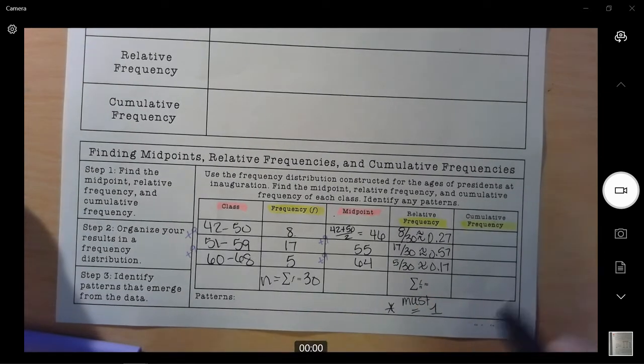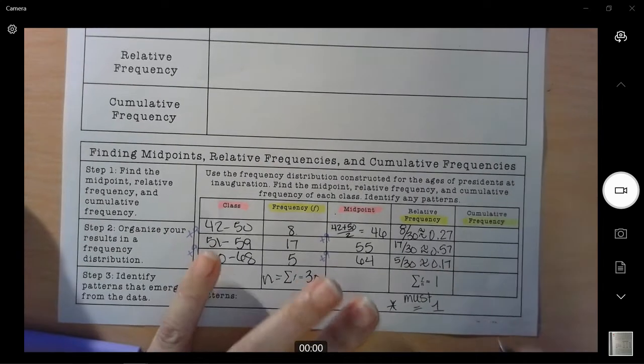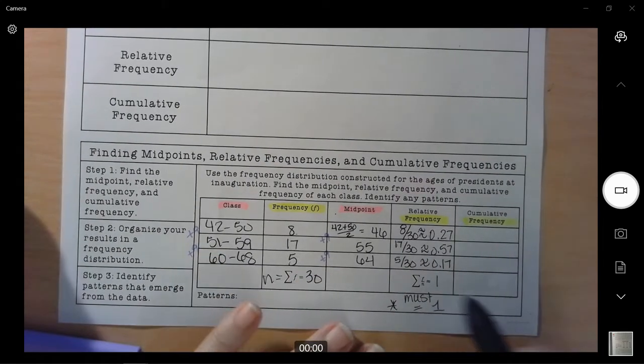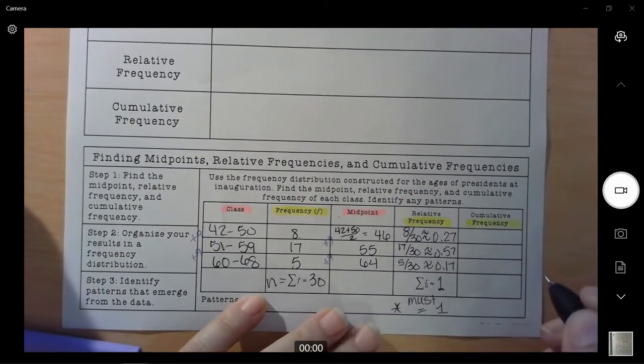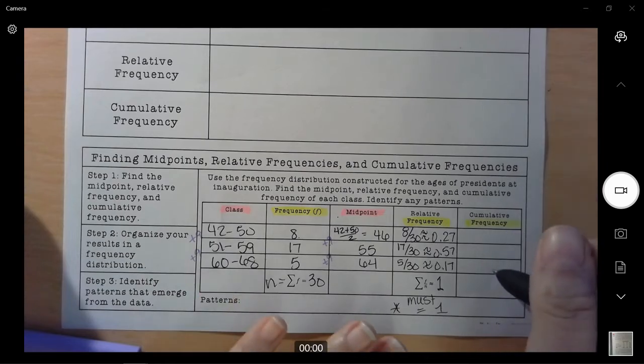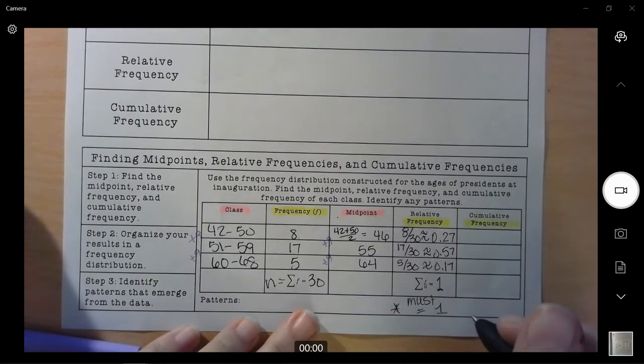Now, if it adds up to 0.99, that's usually close enough. That's a rounding error, but it should always equal 1. Okay? Cumulative frequency is like that cash register idea.